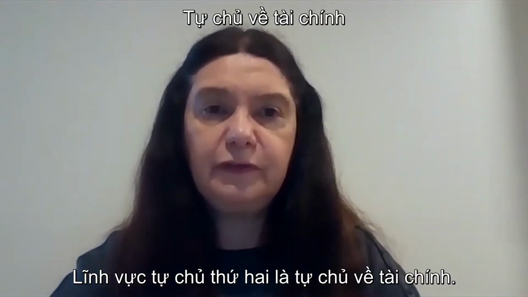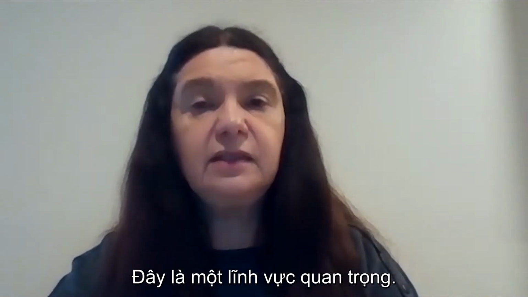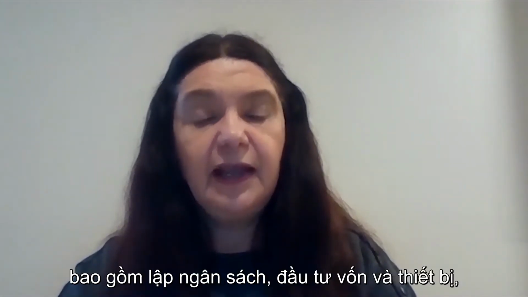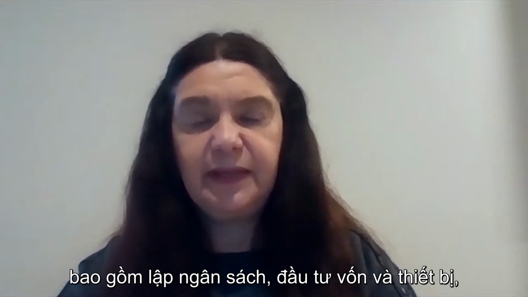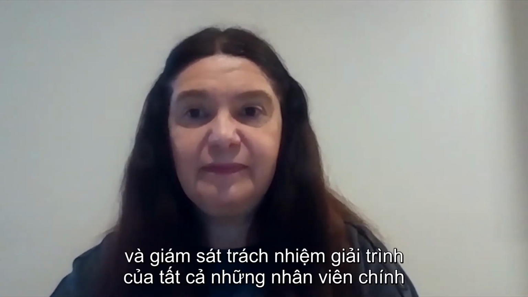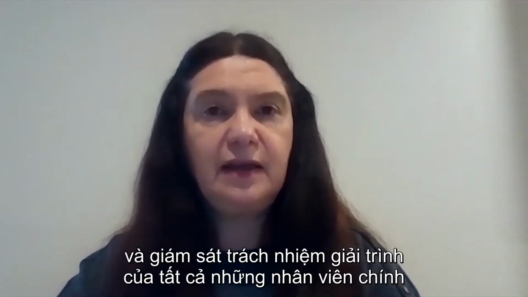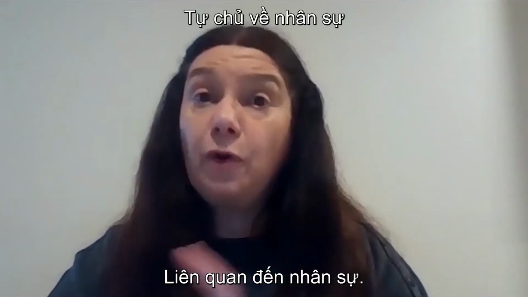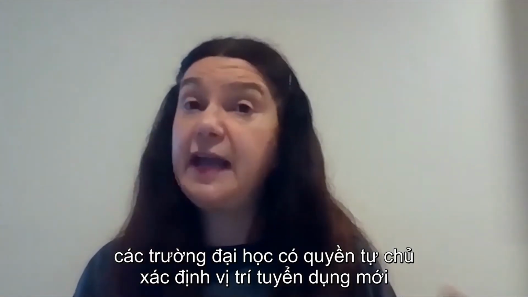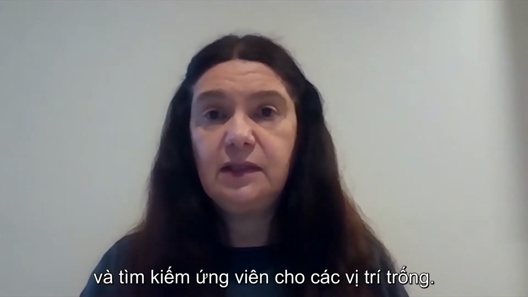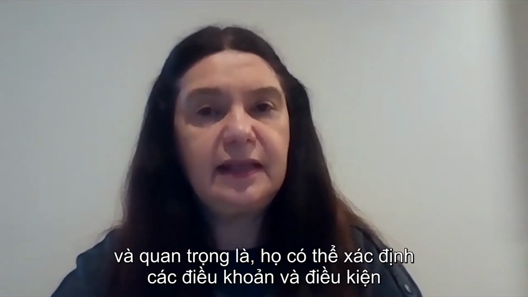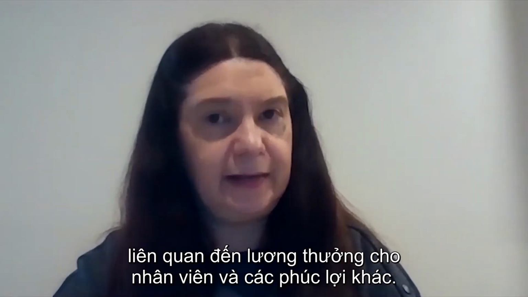The second area of autonomy is financial autonomy, and this is an important one. The university is independent in its administration of finance, including its budgeting, its investment in capital and equipment, in implementing university projects, in raising revenue, and in holding accountable all those key staff for those activities. Talking about staff, the third area is staffing autonomy. Universities have the autonomy to create a new position and to fill vacant ones. They also manage their own promotion of academics. And importantly, they set the terms and conditions for staff remuneration and any other benefits.